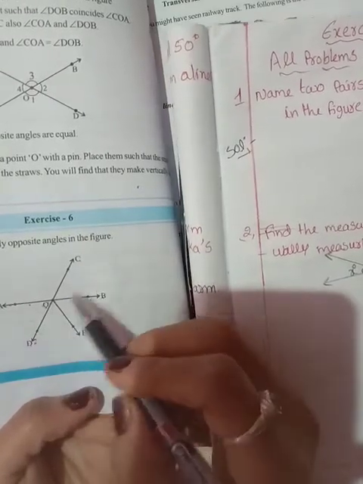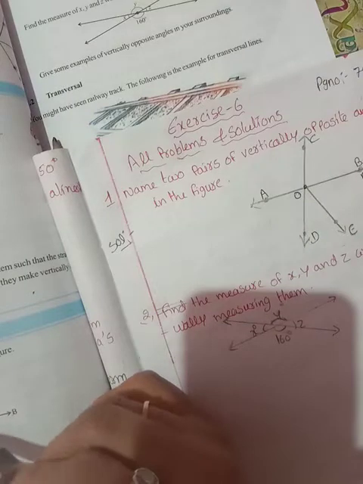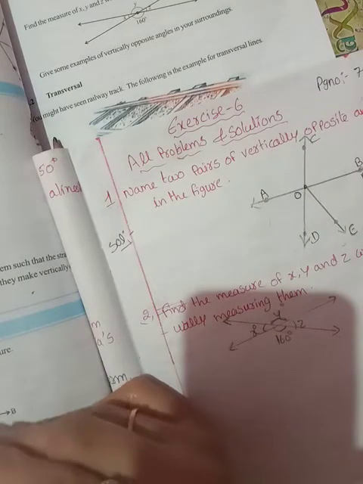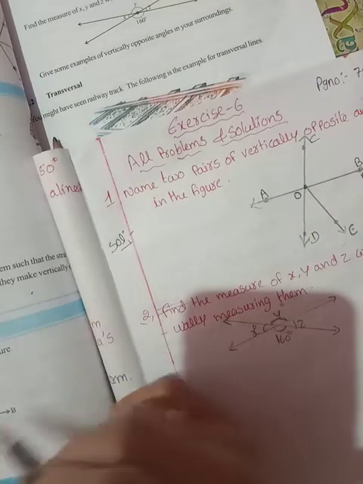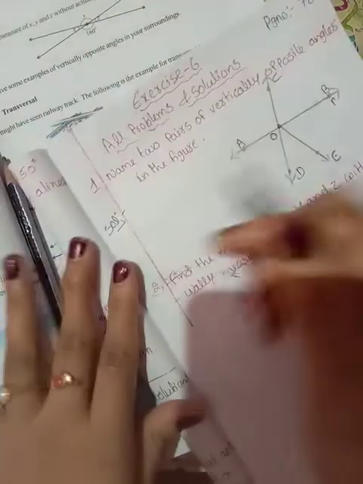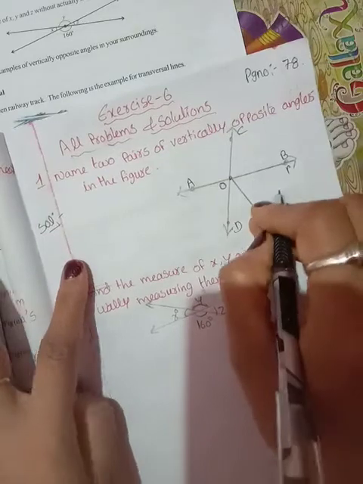These are the opposite angles, this one and this one, and both are equal. Two pairs of angles are equal. But this one is not equal, because there is one more line. Did you understand neatly from the textbook? Here it is also in the notebook, in the figure.